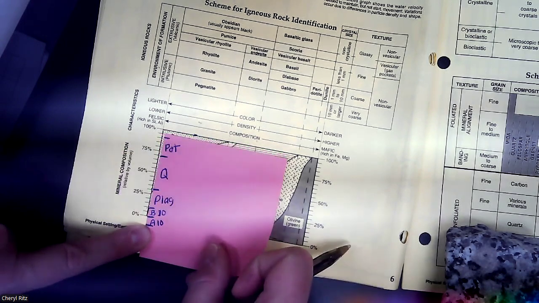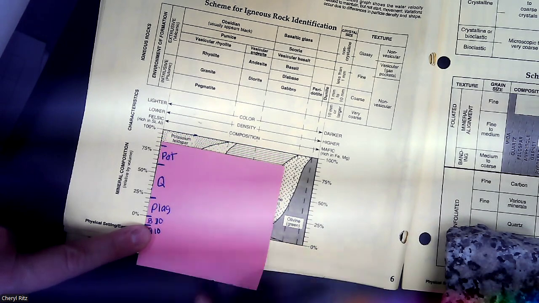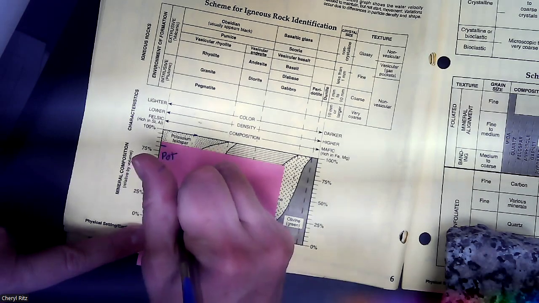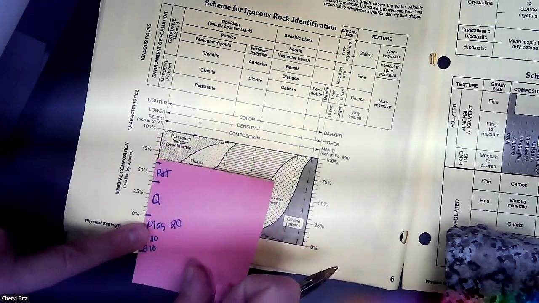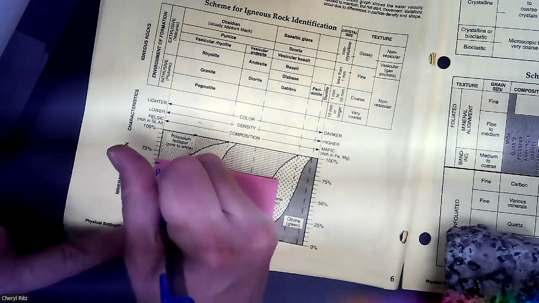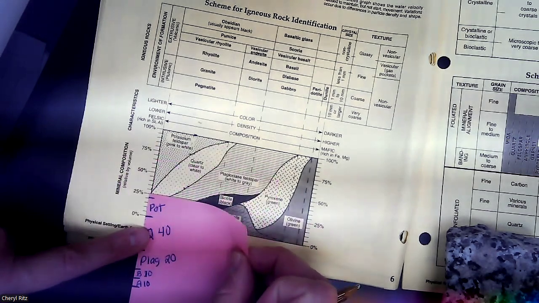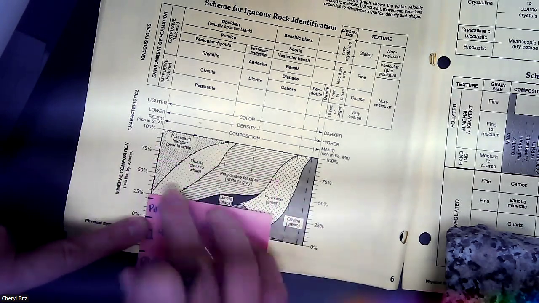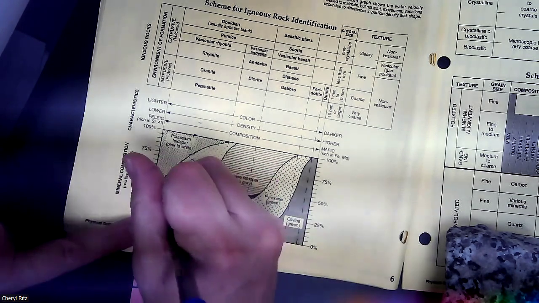Now do the same thing for the plagioclase box. Move the bottom of the plagioclase down to the 0. How tall is your plagioclase now? Goes up to 20. Move the bottom of your quartz section down to 0. How tall is that one? 40. And move the potassium box down. How tall is your potassium? Mine goes up to 20 again.